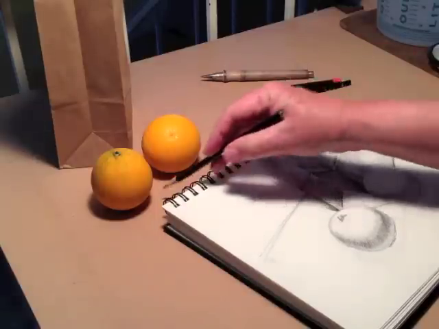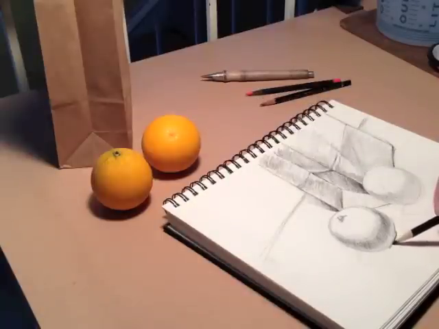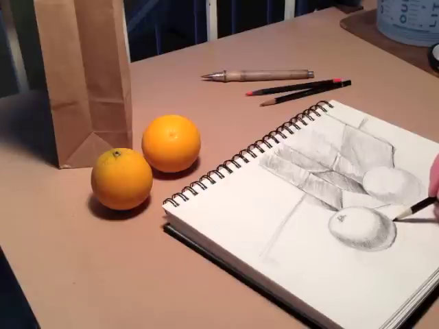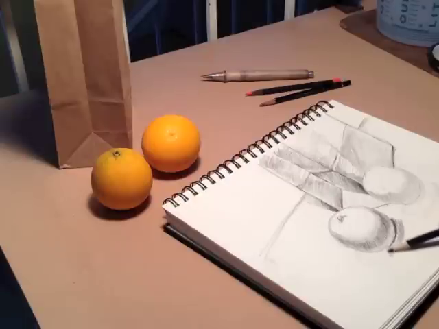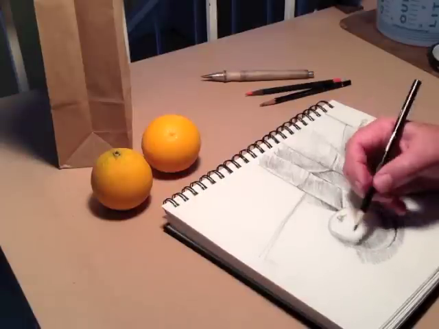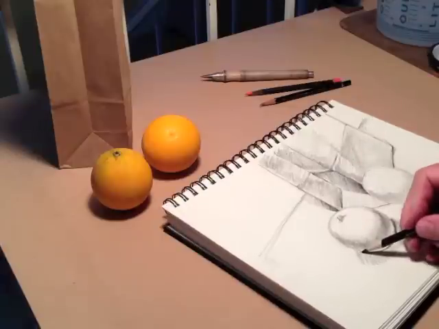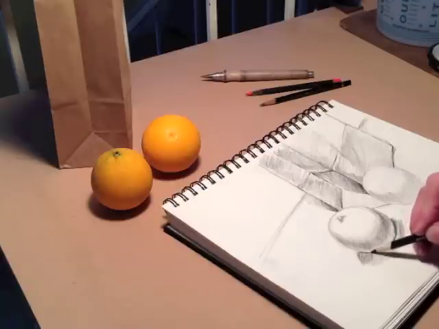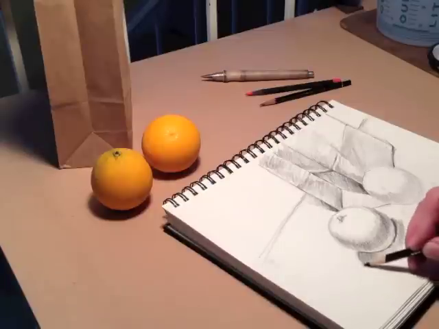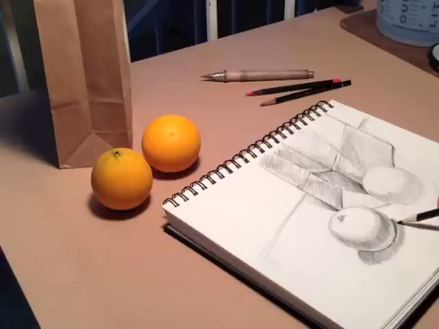And now I'm going to go back in and define the cast shadow. And kind of complete the entire shadow shape there.